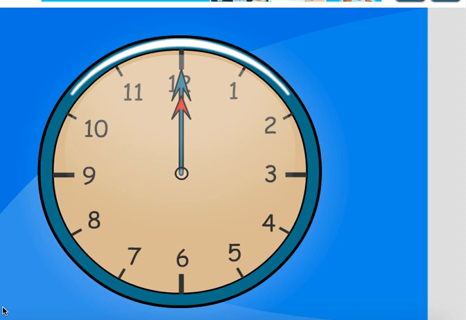And again, clockwise is to the right, okay? Counterclockwise is to the left, okay? So I'm just going to show you turns right now, okay? So watch this.